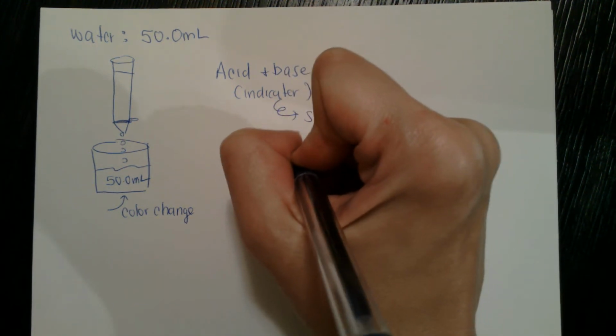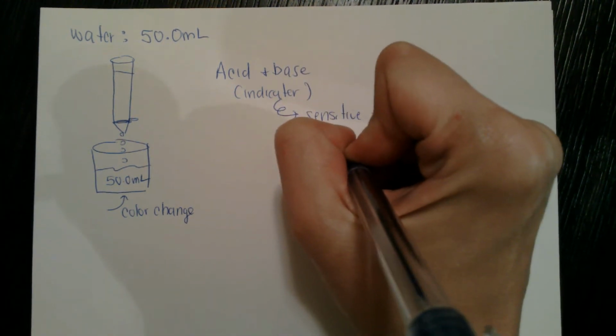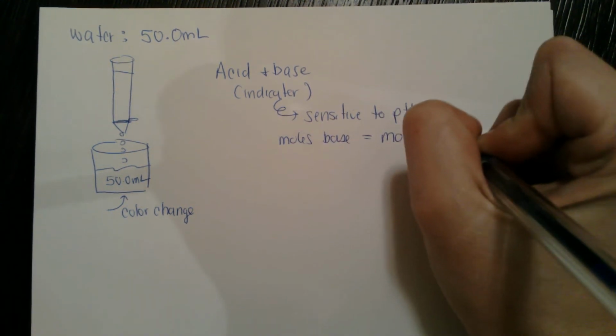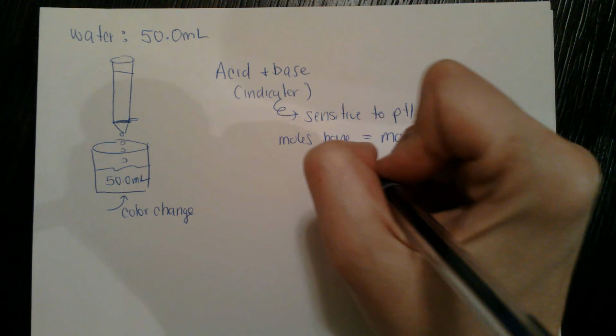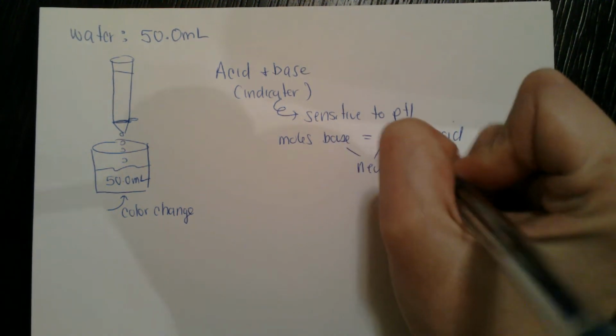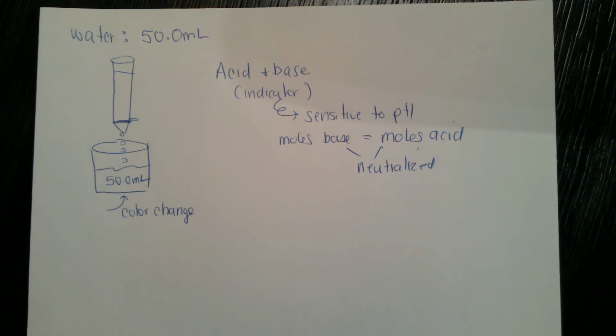This means that moles of base have reacted and equal the moles of acid. So we have neutralized. The acid and base have essentially canceled each other out. So our end point, or our color change, is when our acid and our base have equal moles.